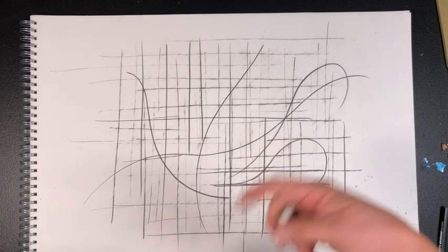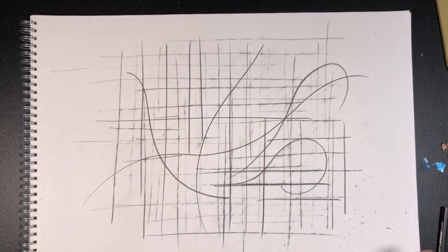Okay, line. Erase it out again. Keep doing that and build it up, creating space.